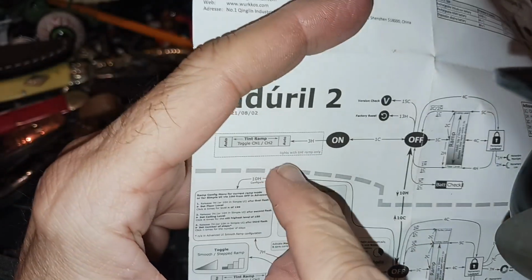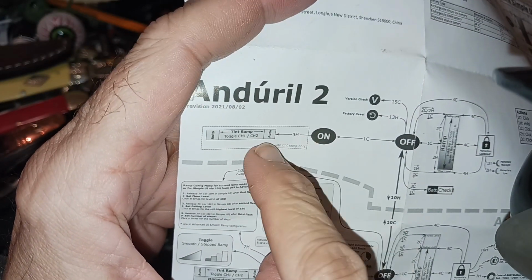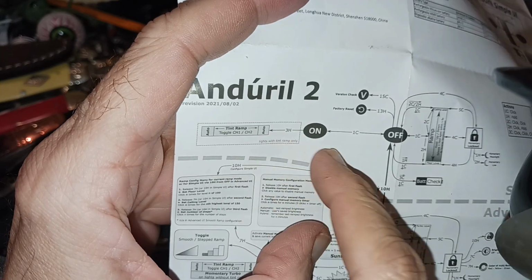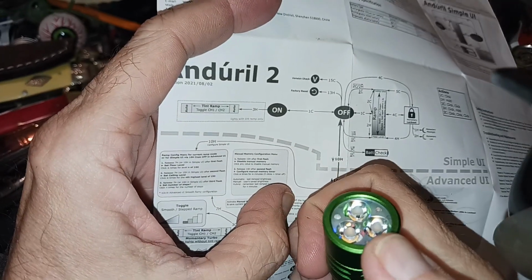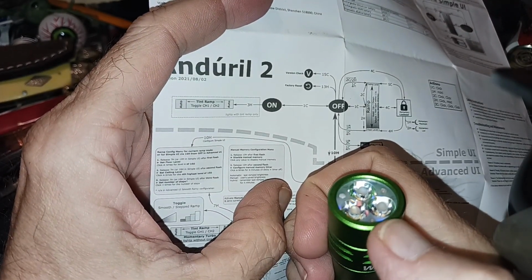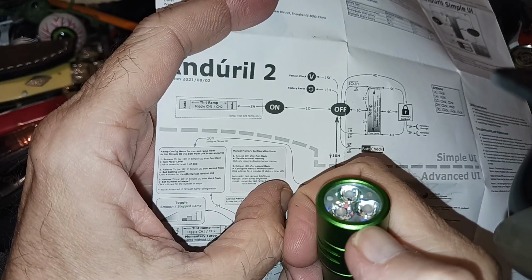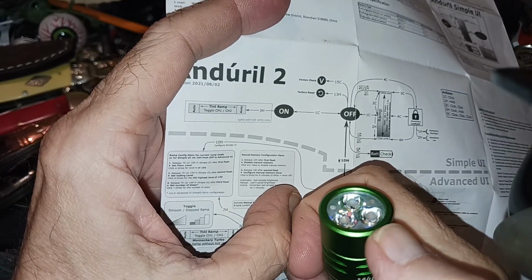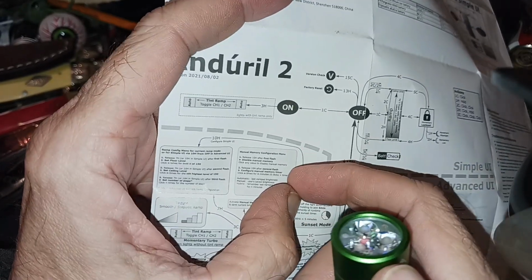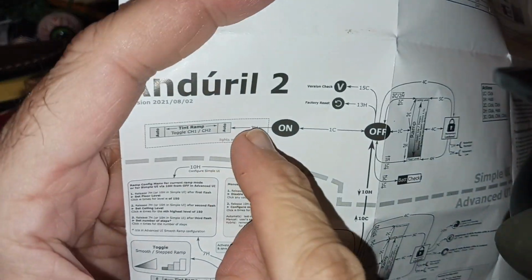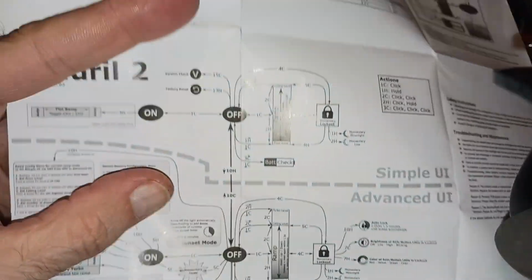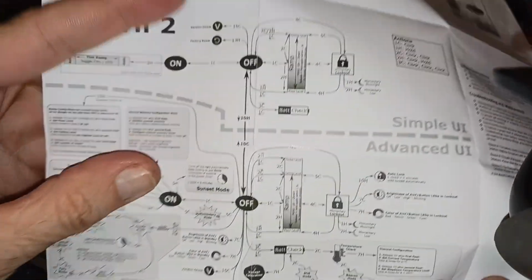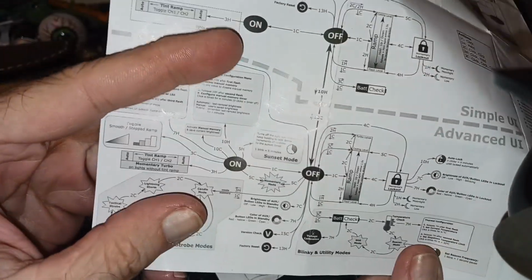You can change it. This is added on Anduril 2, the tint ramp. Some LEDs have the ability to change from 5000K or 2000K on up to 6000K or whatever they've got. This is how you would change that with this program. So this program is designed for more than one light, it's kind of like universal.